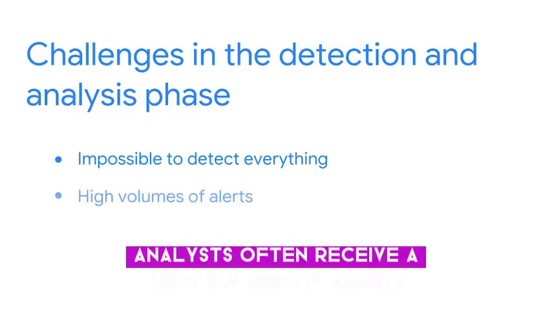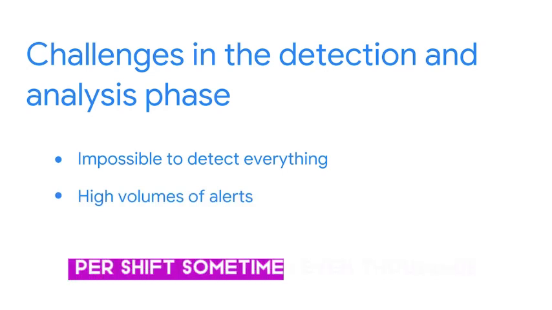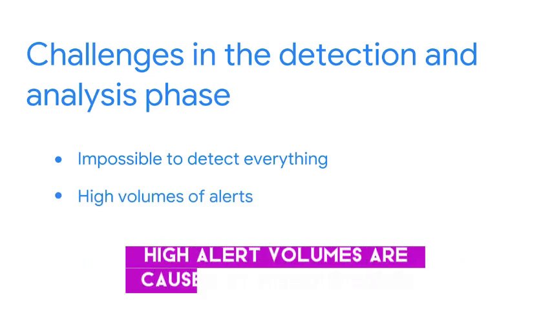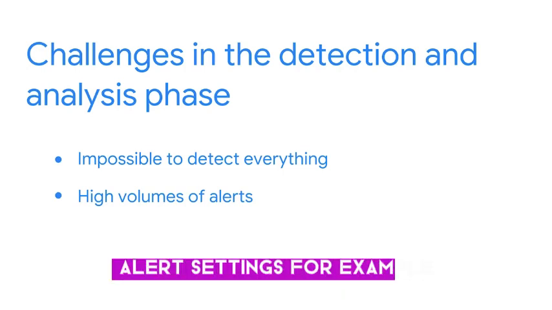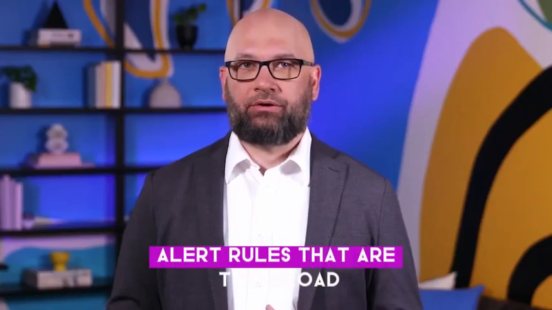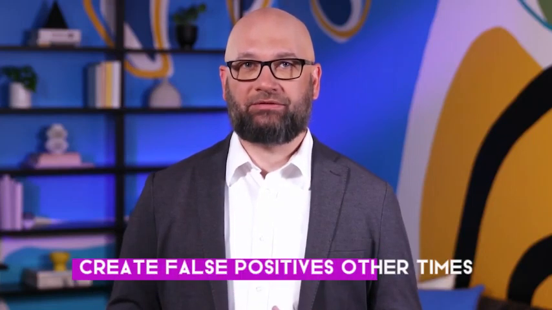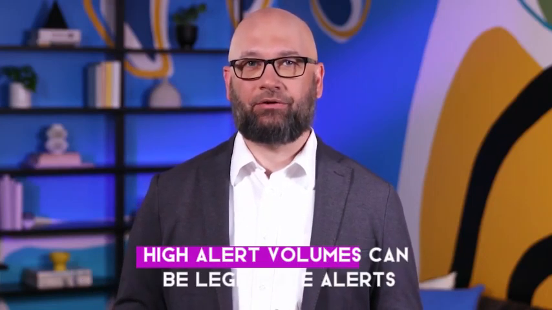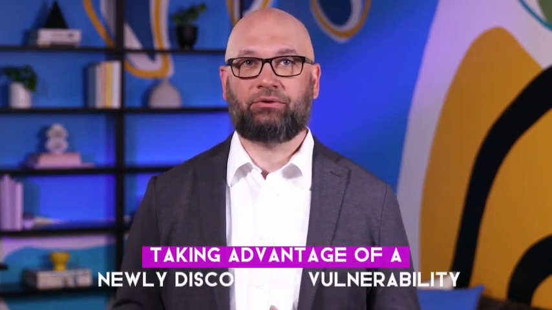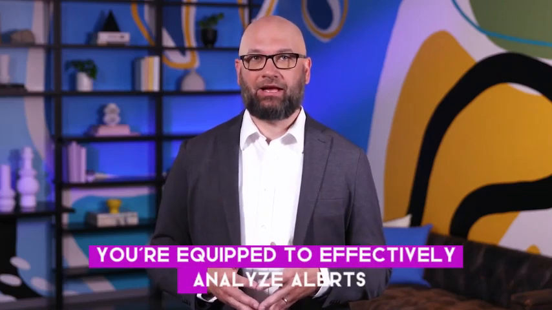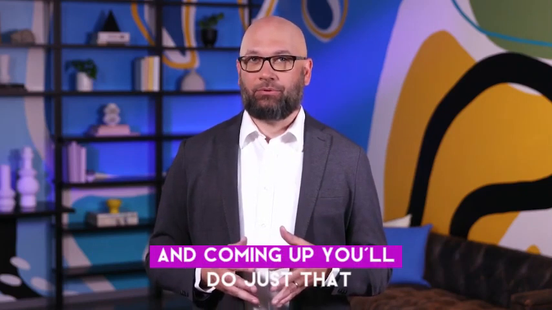Analysts often receive a high volume of alerts per shift, sometimes even thousands. Most of the time, high alert volumes are caused by misconfigured alert settings. For example, alert rules that are too broad and not tuned to an organization's environment create false positives. Other times, high alert volumes can be legitimate alerts caused by malicious actors taking advantage of a newly discovered vulnerability. As a security analyst, it's important that you're equipped to effectively analyze alerts, and coming up, you'll do just that.